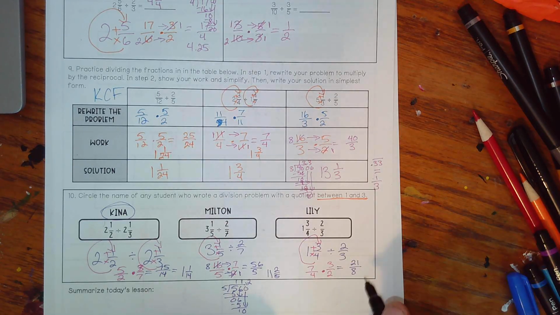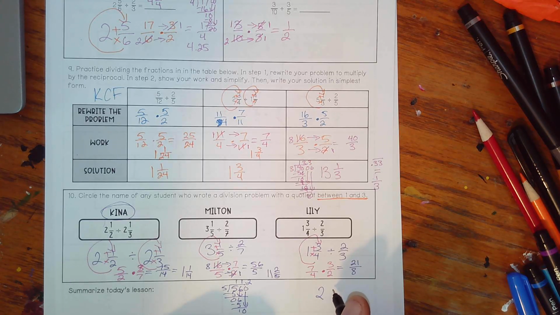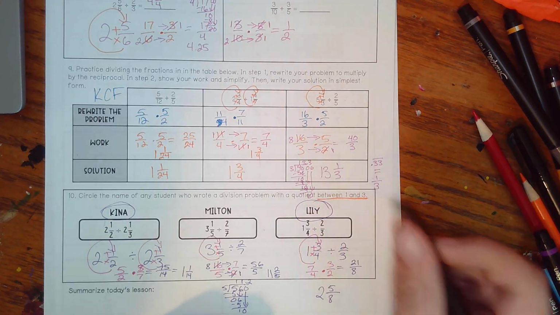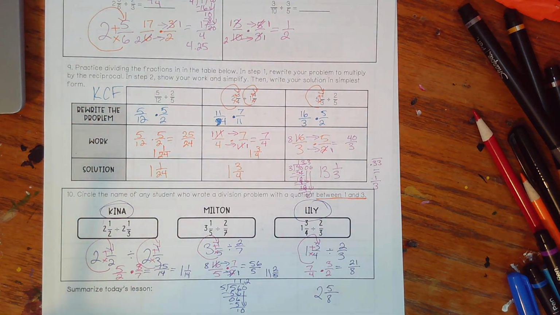Well, okay, fine. 8 can go into 21 twice. 8 times 2 gives us 16. 21 minus 16 is 5. Our denominator stays the same. 2 and 5/8 is between 1 and 3. Therefore, we can circle Lily. And that's dividing fractions too.